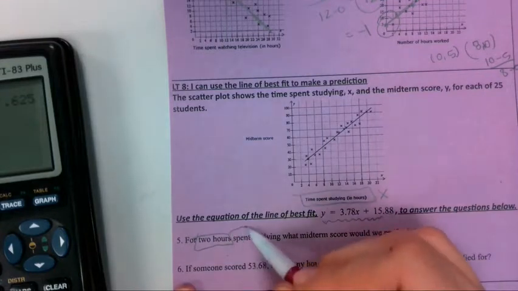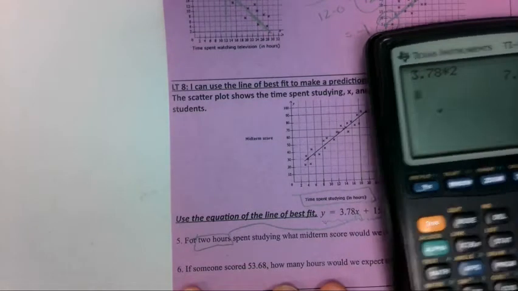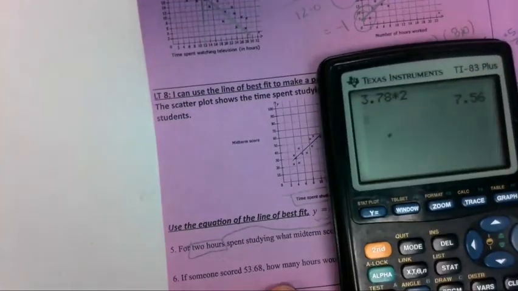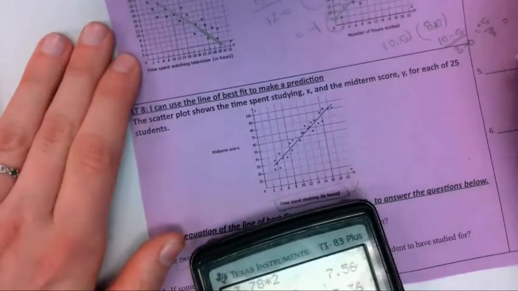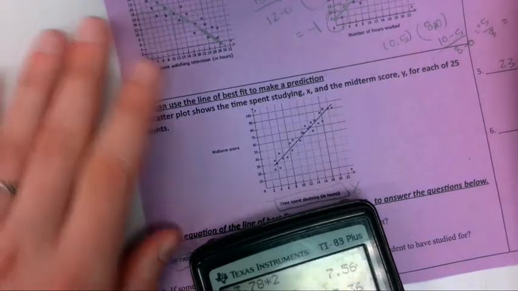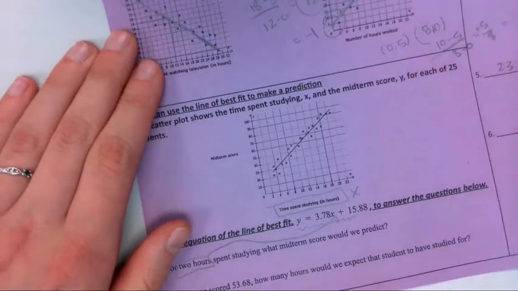So I'm going to use my equation, and I'm going to plug that time spent studying into x. So into my calculator, I'm going to type 3.78 times 2 hours plus 15.88, which is 7.56 plus 15.88, which is 23.44 points. We'll label it.